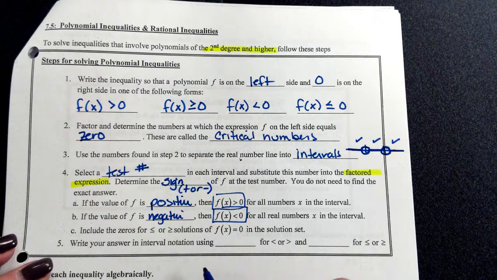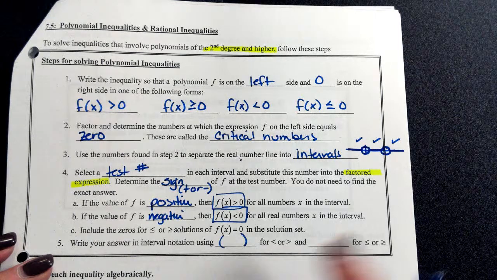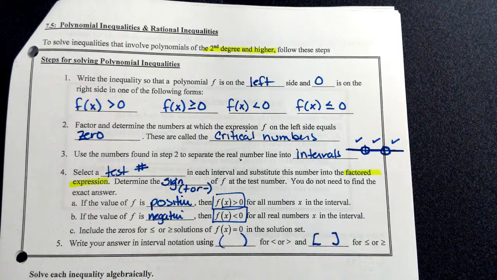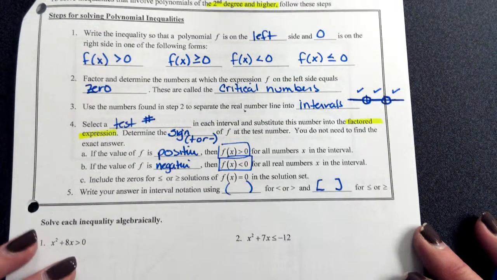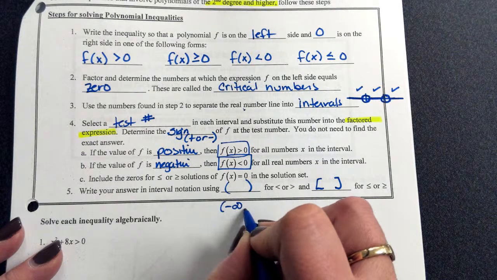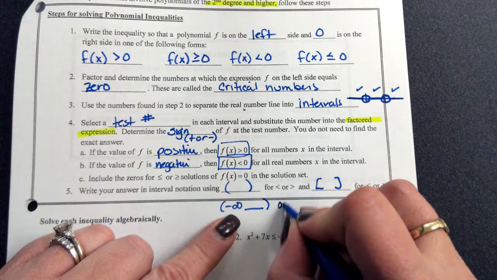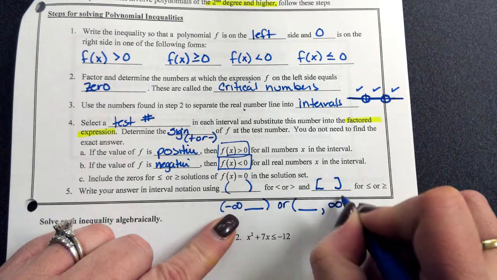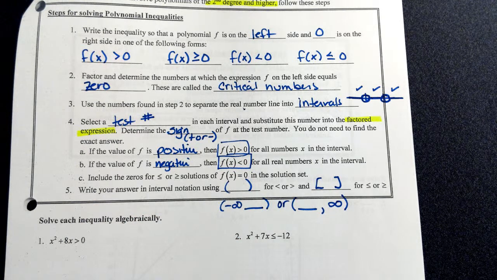You are going to write your answer in interval notation using parentheses, remember, for the less than or greater than, and using brackets for your greater than or equal to. So I will be requiring you to use interval notation. Remember, if you're dealing with infinity, it's always a parenthesis if it's coming from negative infinity, or if you have some interval to positive infinity. Remember, you always put parentheses before negative infinity or parentheses after infinity if you're using interval notation.